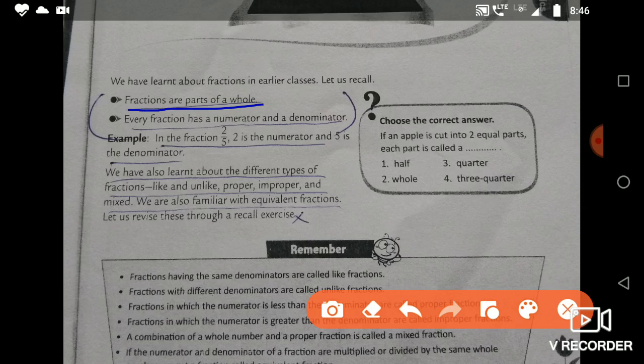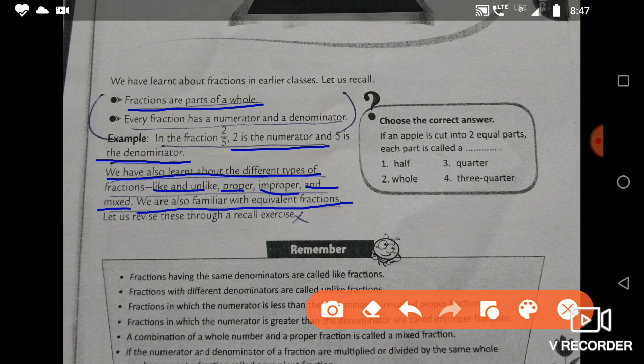Next point, every fraction has a numerator and denominator. Example, in the fraction 2 upon 5, 2 is the numerator and 5 is the denominator. We have also learned about the types of fractions: like fraction, unlike fraction, proper fraction, improper and mixed fraction. We are also familiar with equivalent fractions.